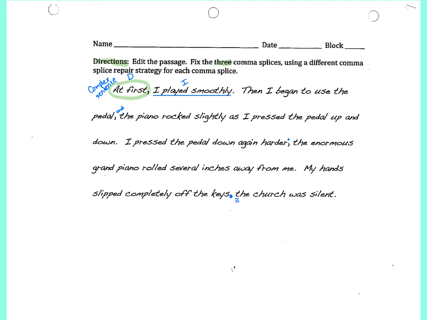As a reminder, let's double check, make sure we know what it is that you can do. If you have a comma splice happening, there are 3 different ways of fixing it, okay? It says edit the passage, fix the 3 comma splices using a different comma splice repair strategy for each comma splice. So just as a reminder, let's make our little cheat sheet down here, right?